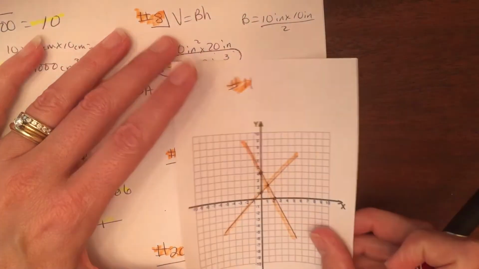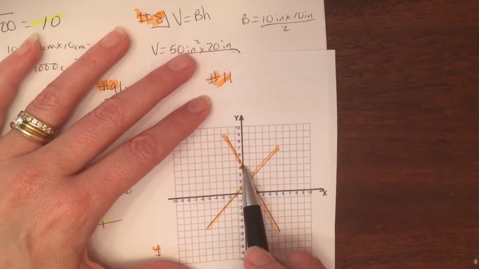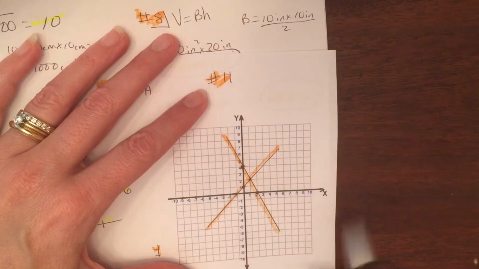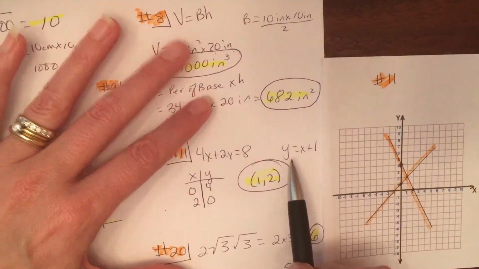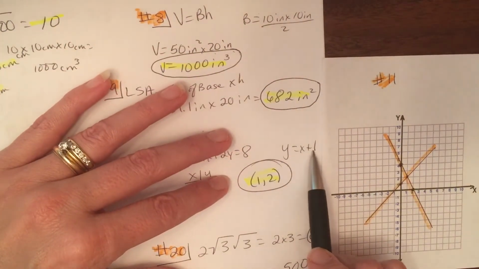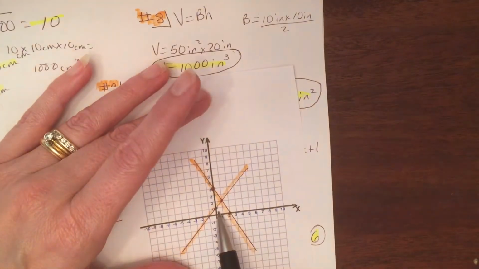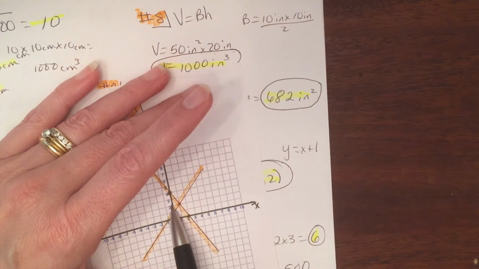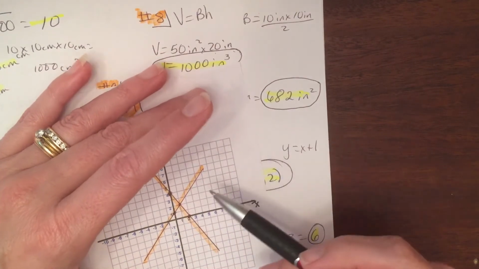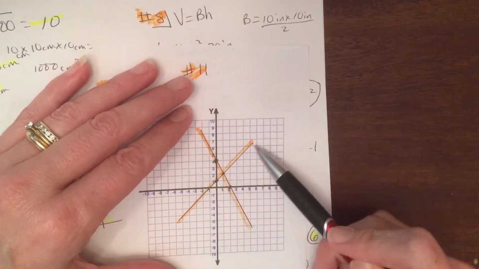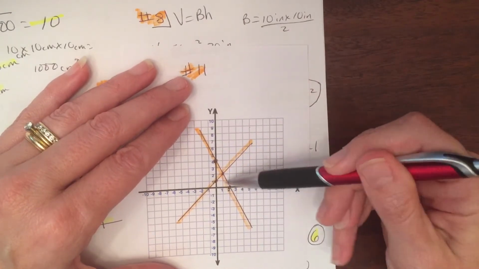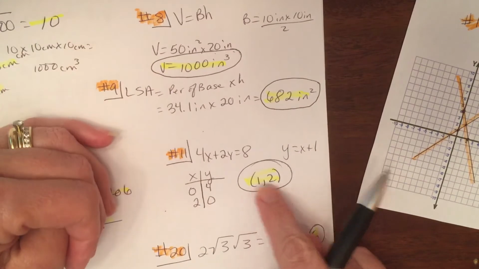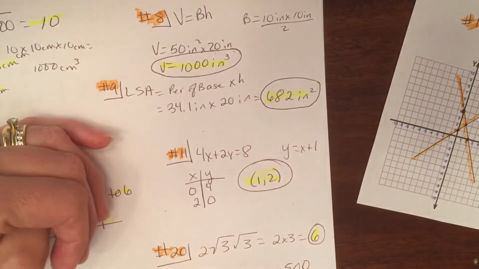So then I graphed that line. 0, 4, 2, 0. This is the line of the first one. The second one is in slope-intercept form. So here's my y-intercept, positive 1. I did a dot on positive 1. My slope is 1, so I rose 1 and ran 1. Here's my second point. I can draw that line. Where my 2 lines cross is at 1, 2. So when x is 1 and y is 2, both of these equations are true.